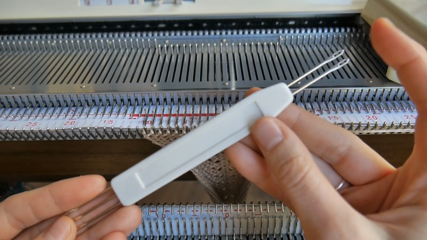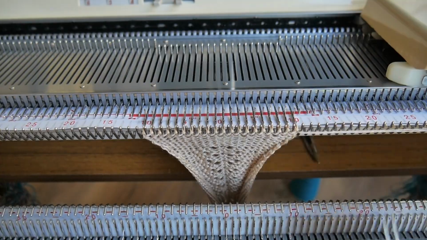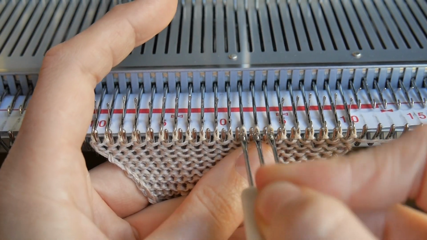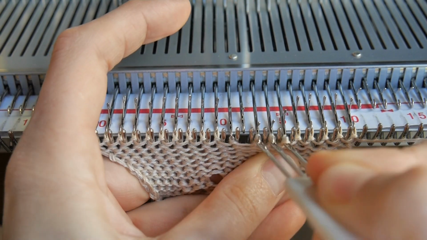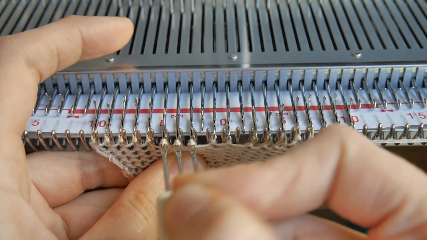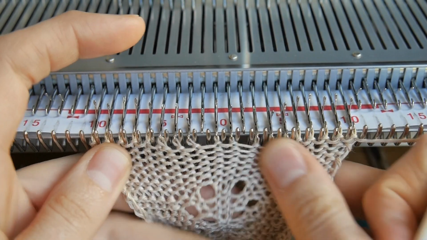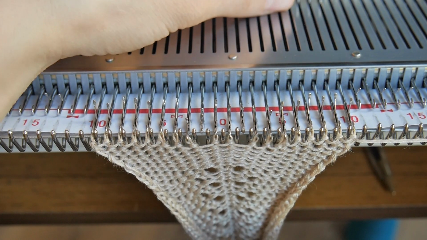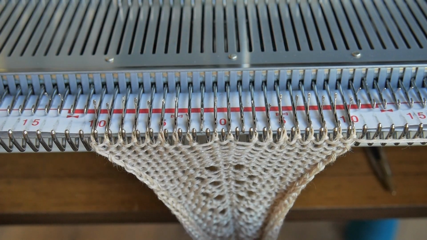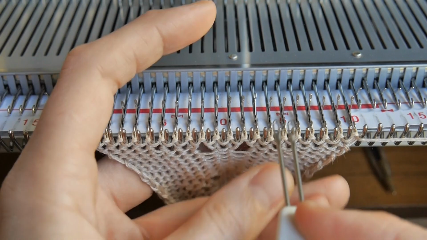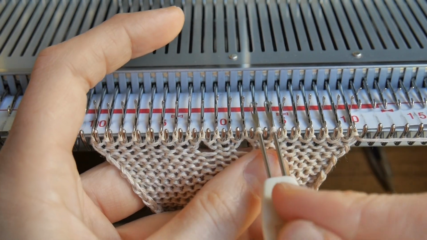Next example, using a 3 and a 2-prong transfer tool and alternating between them. The first transfer I will do just as before, leaving 2 stitches in the middle, and I'm going to use a 3-prong transfer tool. Knit 2 rows. I will use the 2-prong transfer tool, and you can see how the last stitch we transferred will sit onto the same stitch.